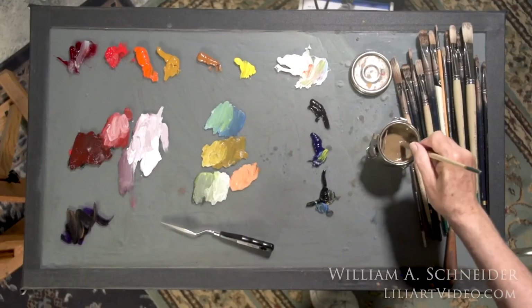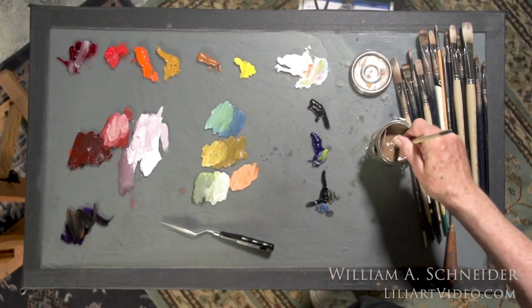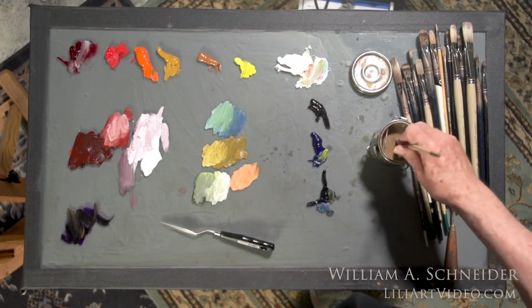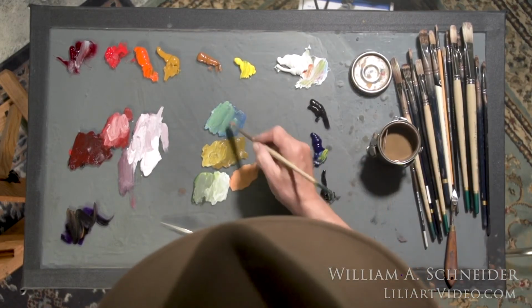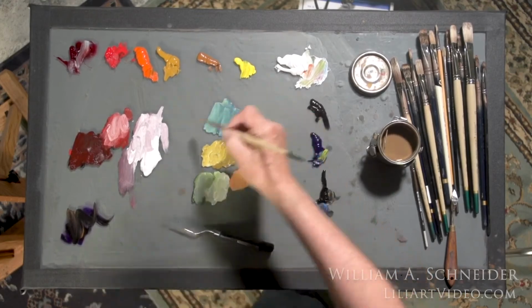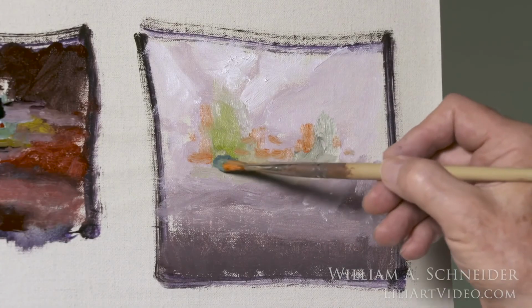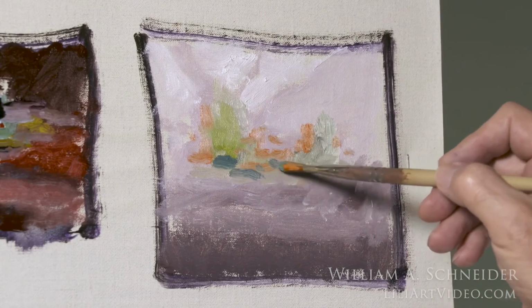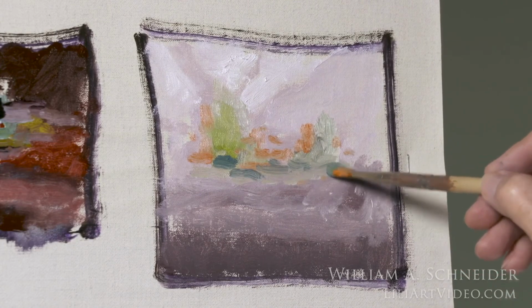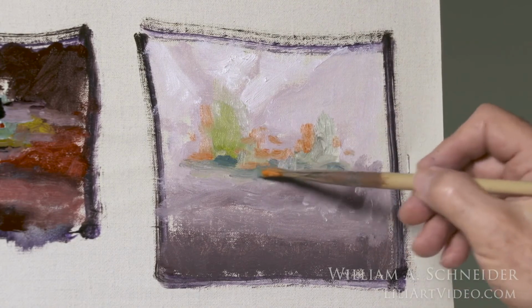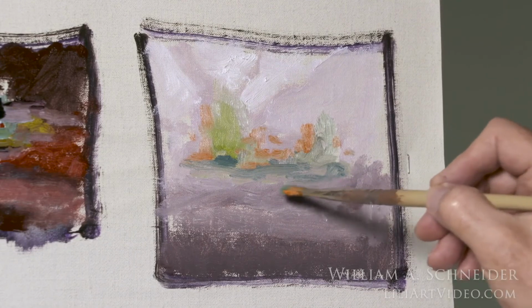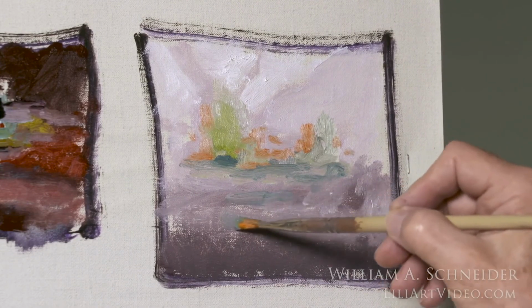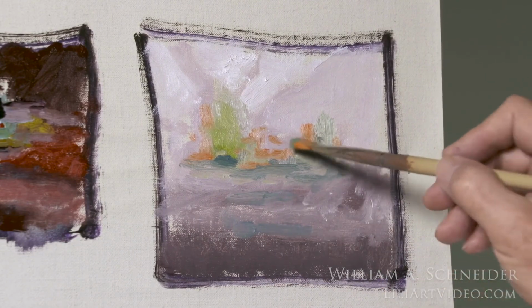So let's put some of the other discord in here. So the other discord is blue-green. We'll put some of that down low here. Okay. And maybe it's connecting these because we want the darks connected. And again, I'm using a little bit of this S to kind of lead you in.